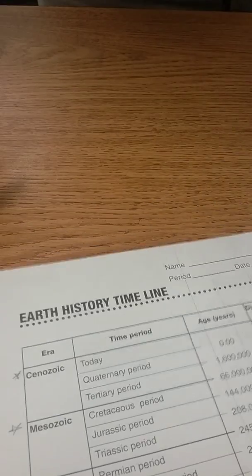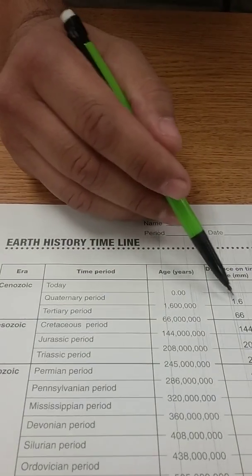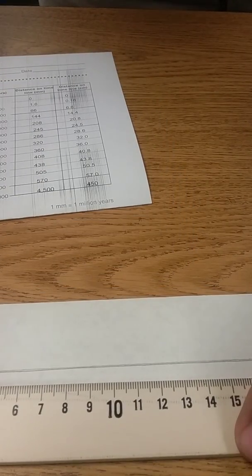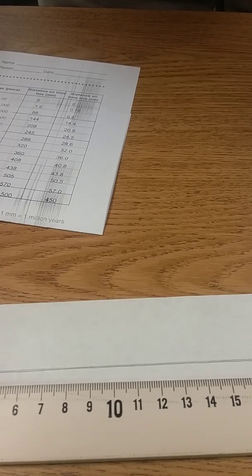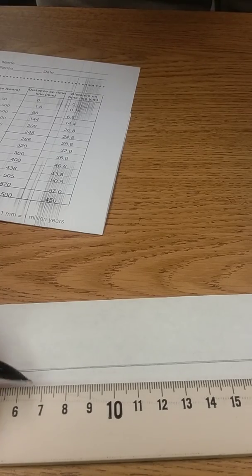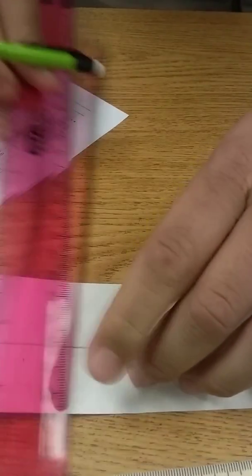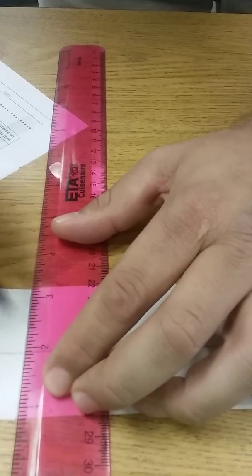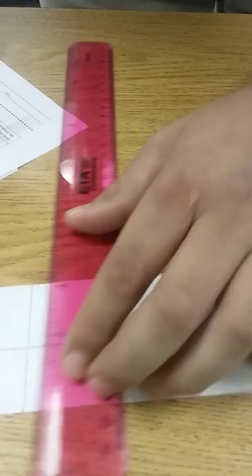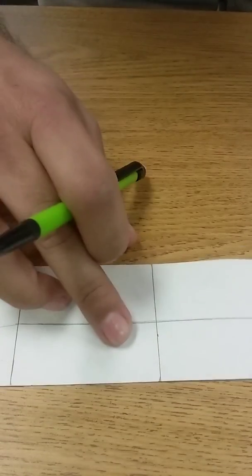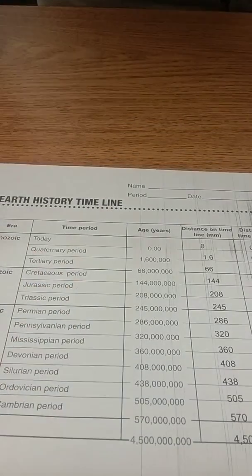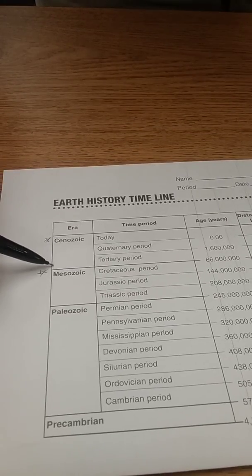So the Cenozoic era starts from 0 and runs all the way to 66 millimeters or 6.6 centimeters. And in a little bit, this era will be marked as Cenozoic. The next line I'm going to mark is going to be the Mesozoic era.